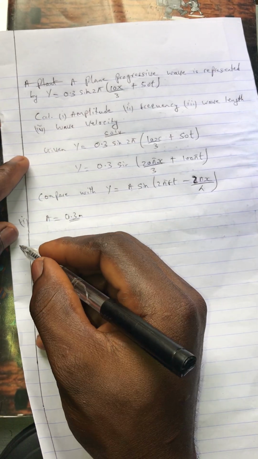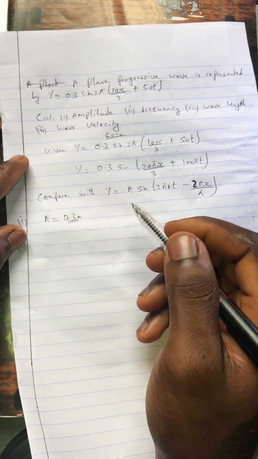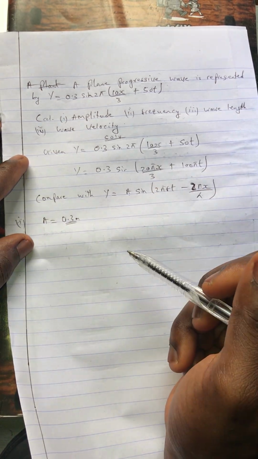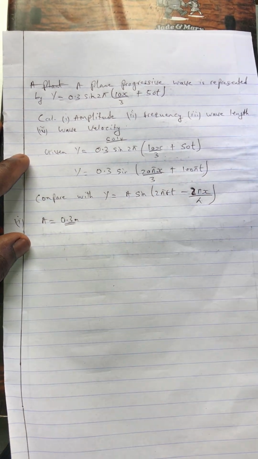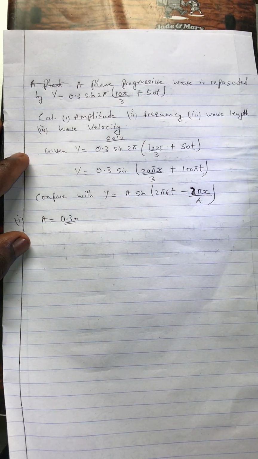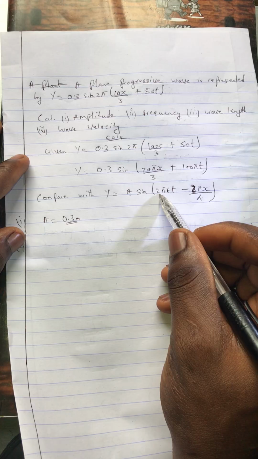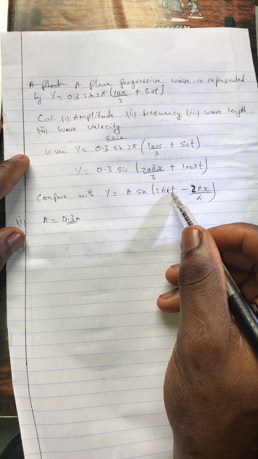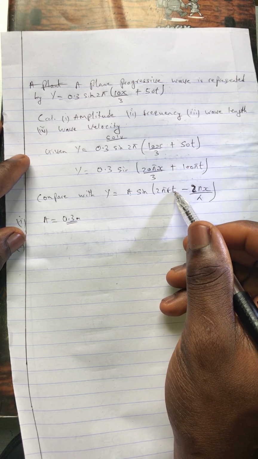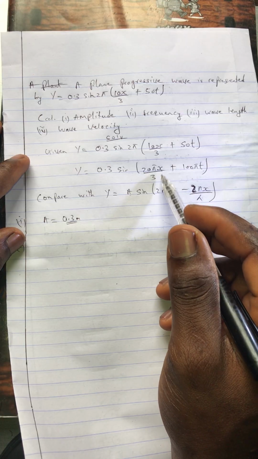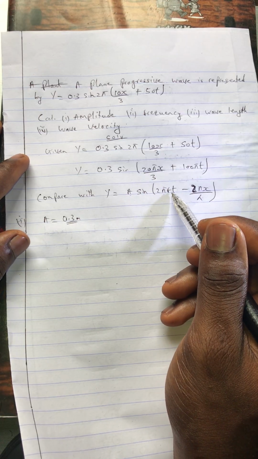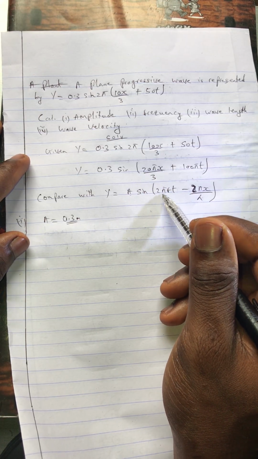Let's go to the second one, part II, which is the frequency. We do the same thing again. We simply just compare. In our own equation, we have 2π f t. Then you compare it with the given equation. So where do we have something similar to this?